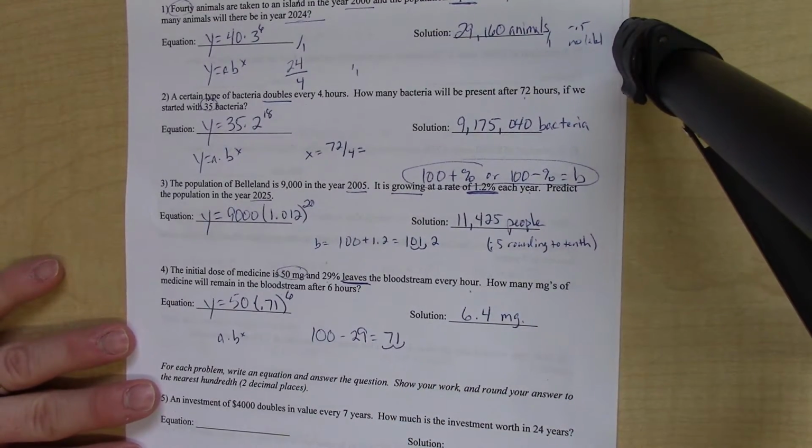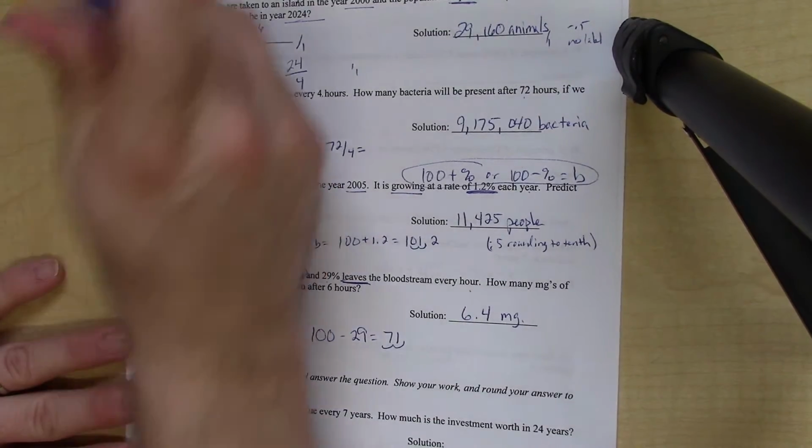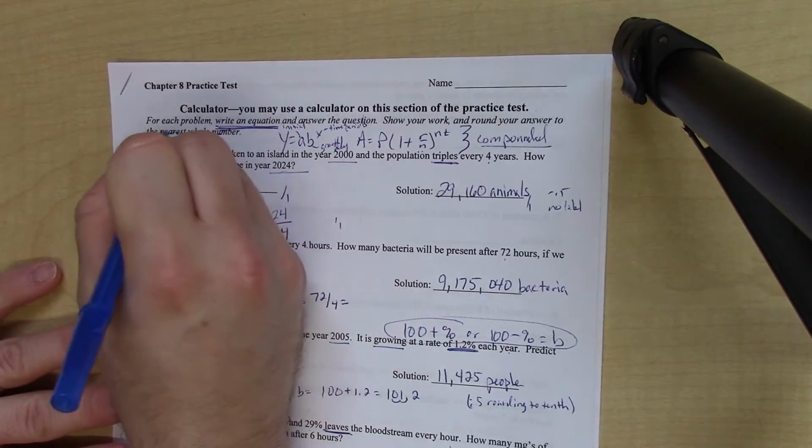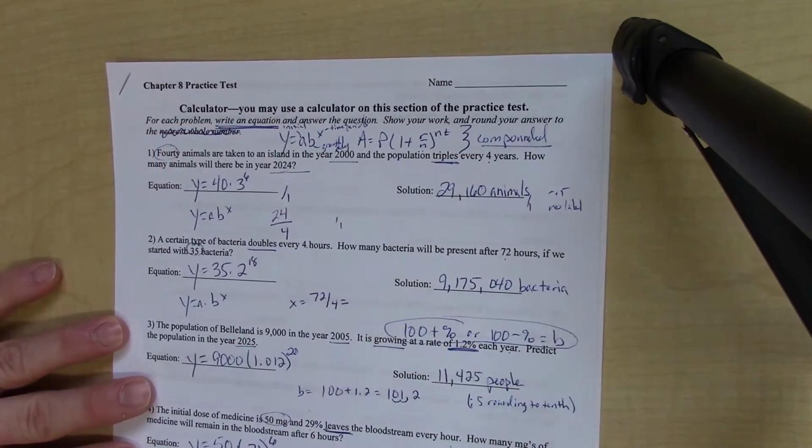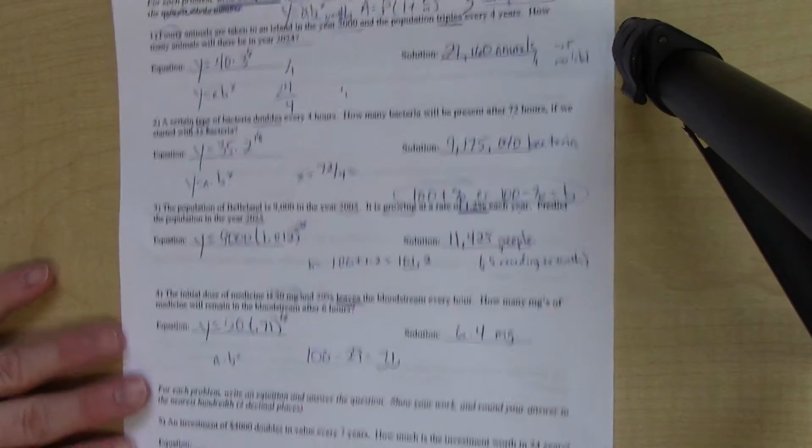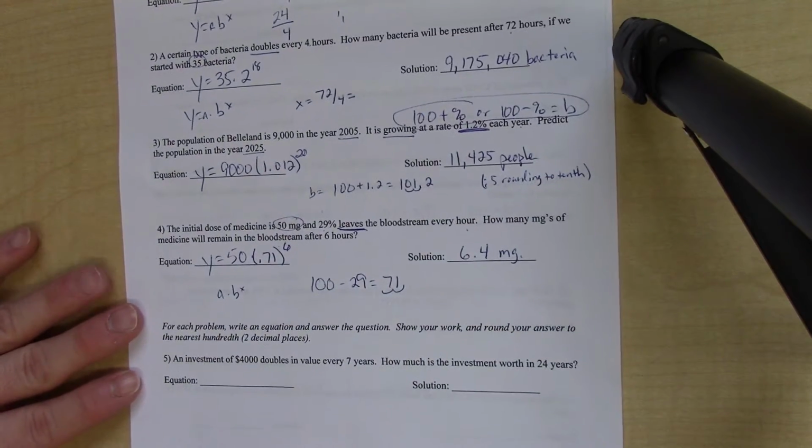Okay, 6.41 it says, but here it says round to the nearest whole number. That is not the case. Up top, round to the nearest whole number. I want everything to the nearest 10th. That will be clear when we give the test. I will make sure I reiterate that.